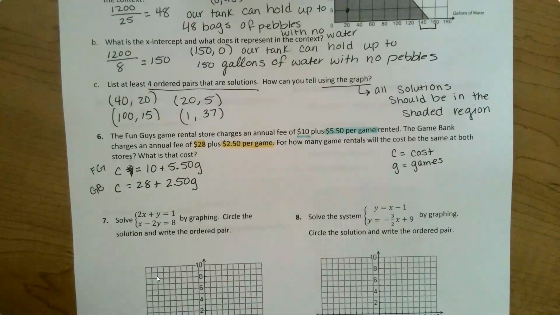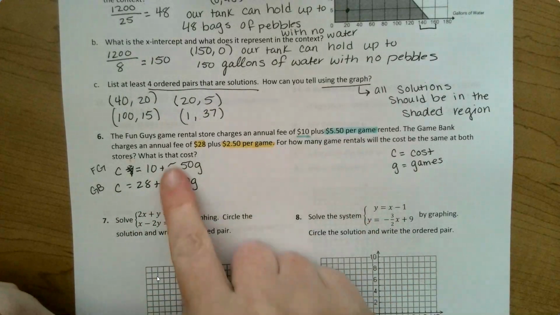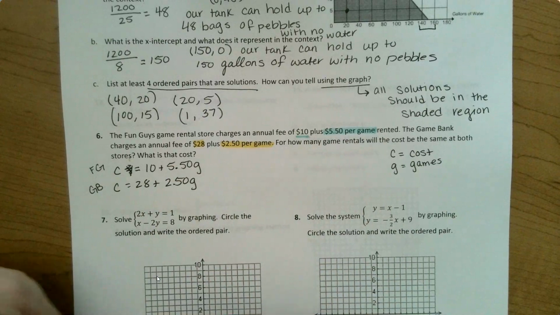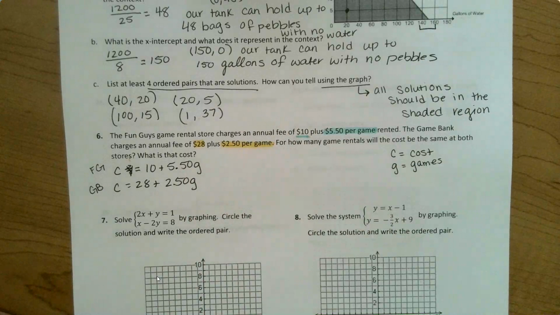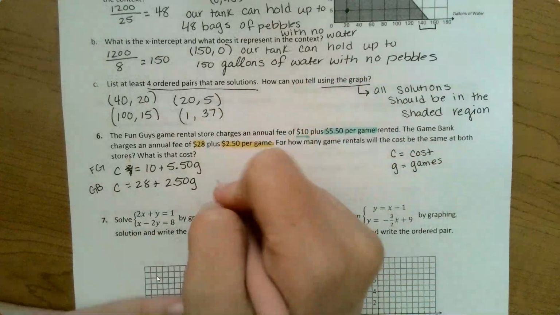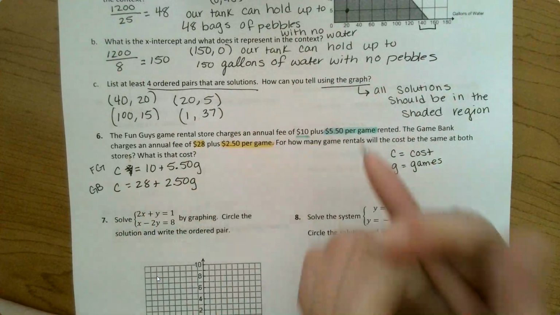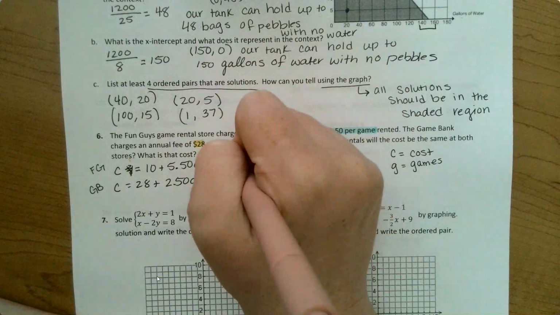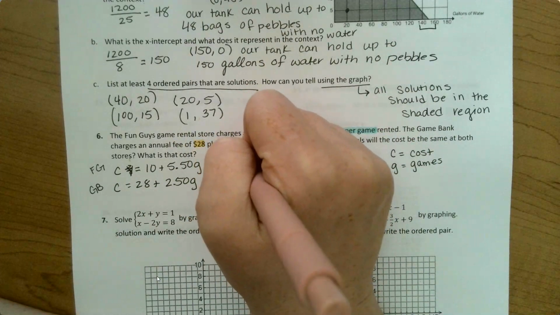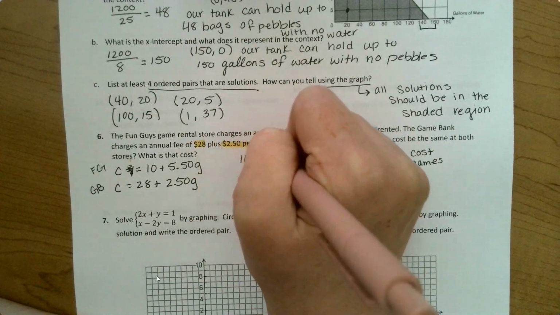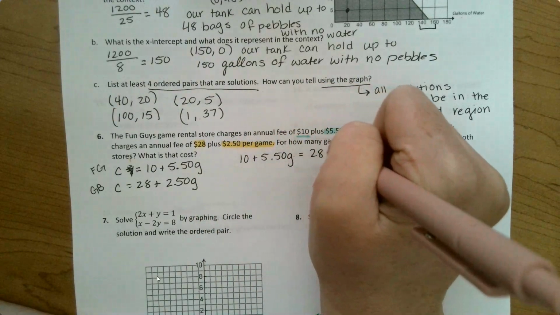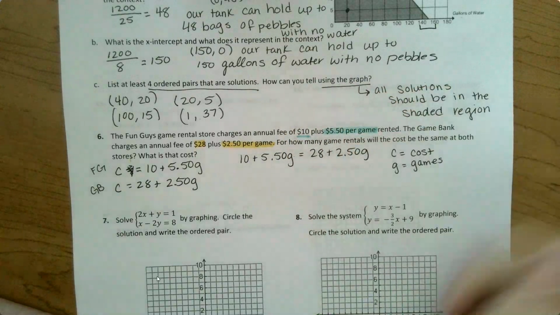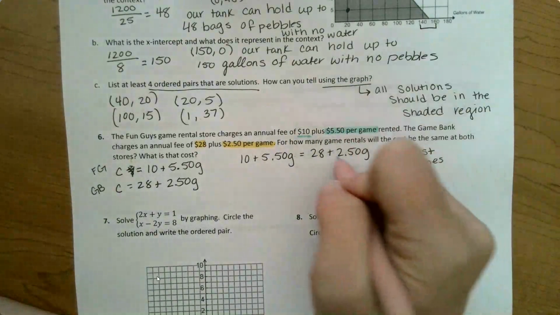All right, so for how many game rentals will the cost be the same, and what will that cost be? Well, now that we have these, we can set them up for substitution and solve, or we could graph them in Desmos. So let me go ahead and try to solve for the games. We're going to do 10 plus 5.50g equals 28 plus 2.50g. I have two g's, so let's subtract.